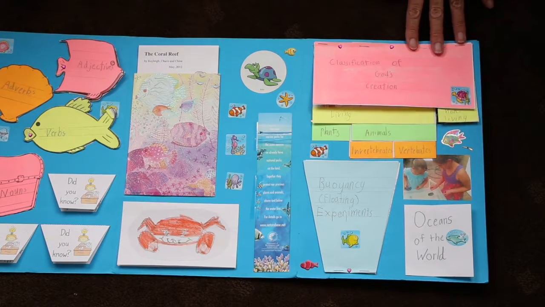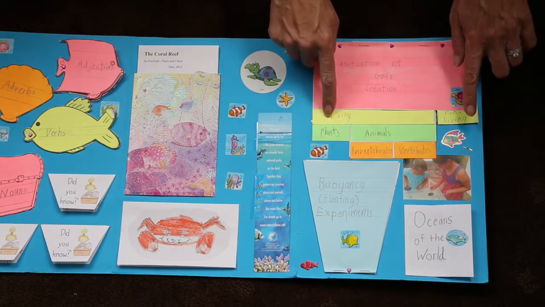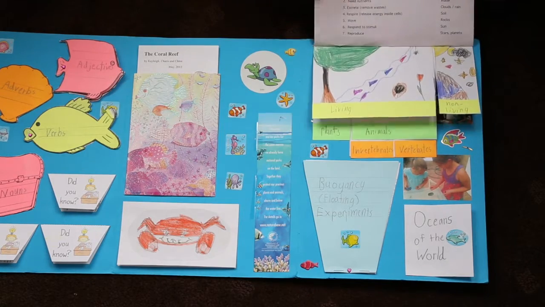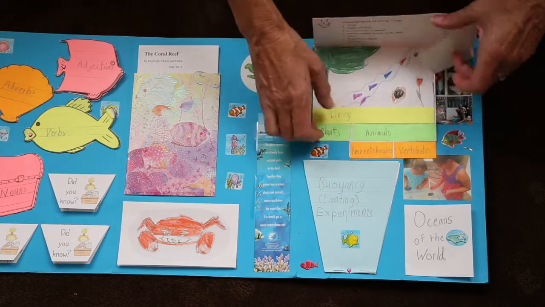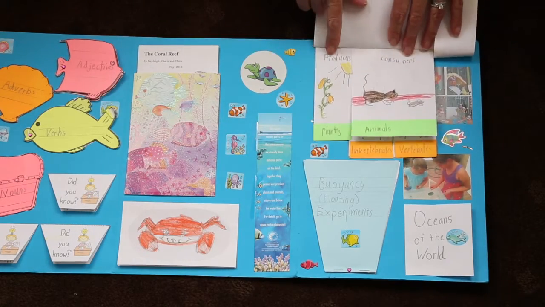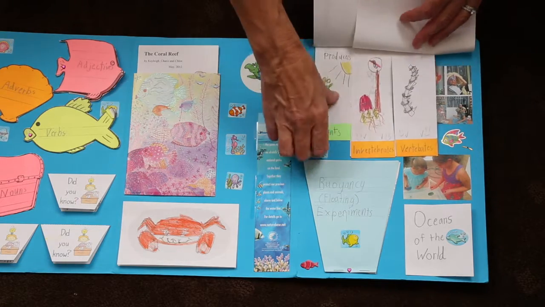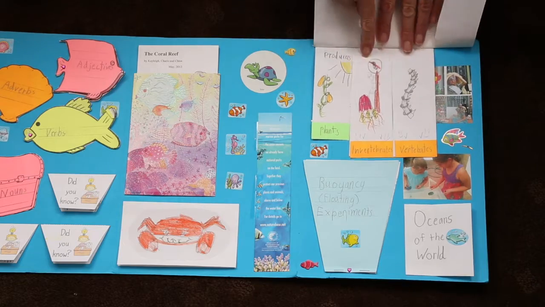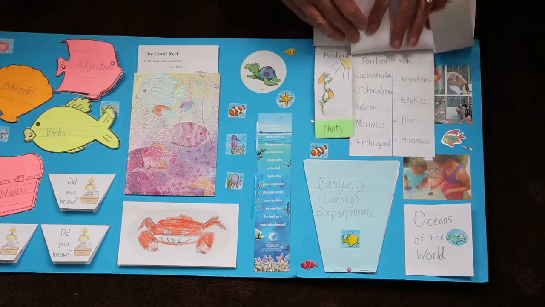Over here we started to look at classification, starting with all of God's creation and dividing it into living and non-living, and then a little description of the characteristics of living things and some examples of non-living things, so the abiotic environment. Within the living things we then looked at plants and animals, plants being producers and animals being consumers. And then within animals we looked at invertebrates and vertebrates and some examples of each.